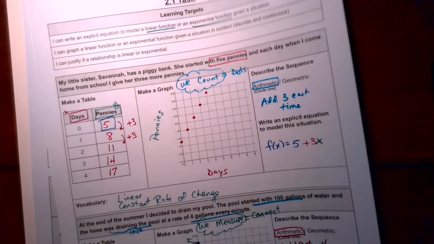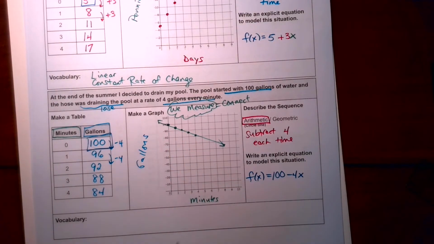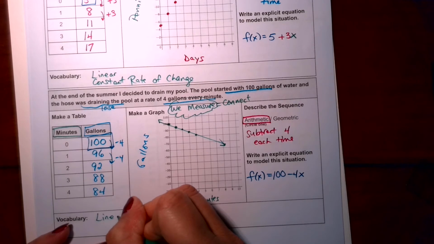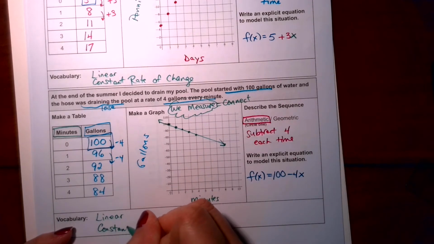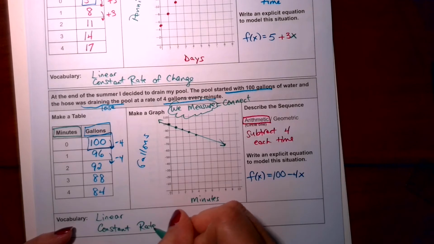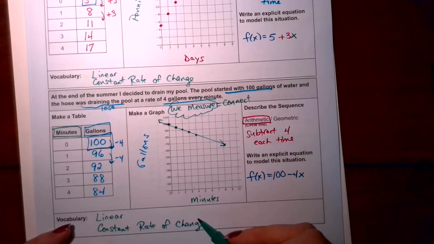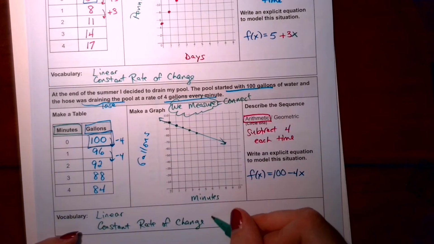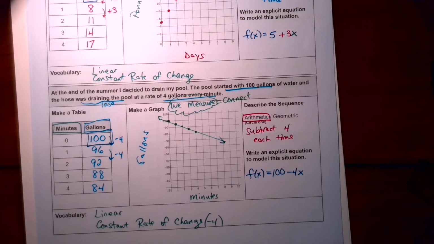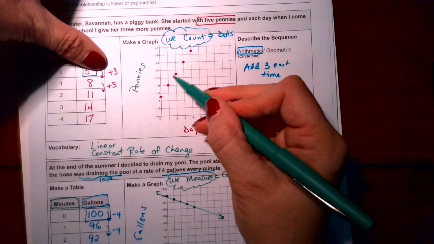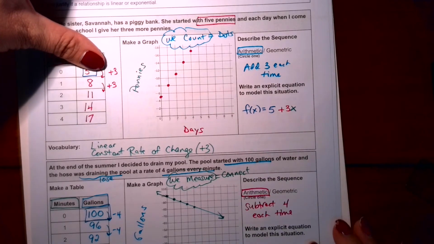The second example here was also linear, because it made a line. Linear, and it's a constant rate of change. What was the constant rate of change? Oh, -4. It constantly went down 4. The constant rate of change in the first one was adding 3. It constantly added 3 to the piggy bank.